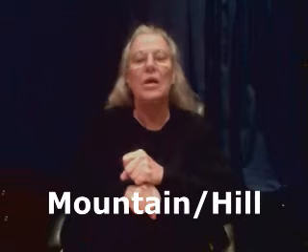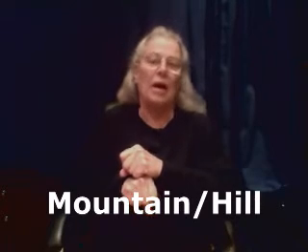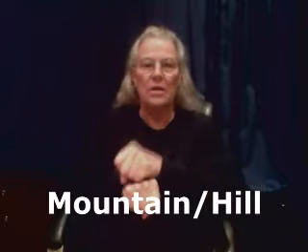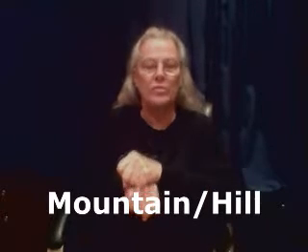Mountain and hills, the same sign with just a little variation. Your S hands, dominant on top, forms a rock. Now, a mountain is going to go almost straight up, where a hill is going to go gradually up.